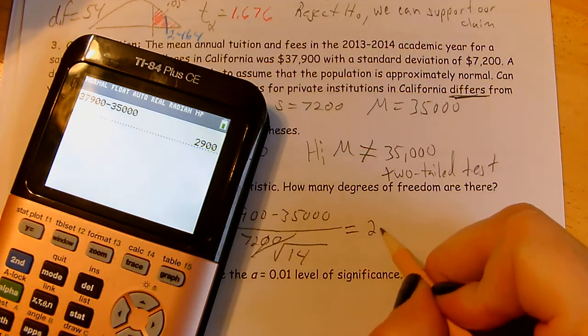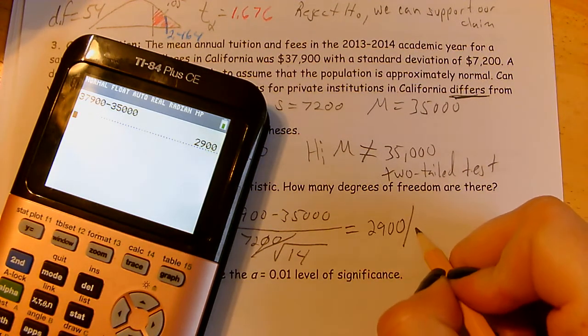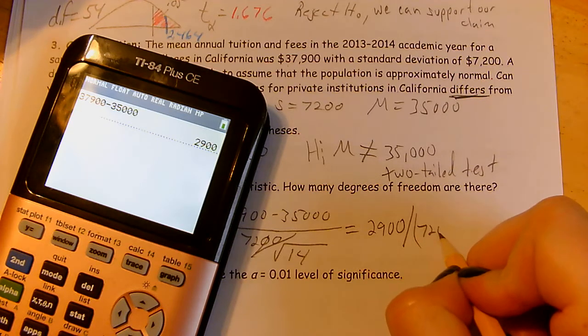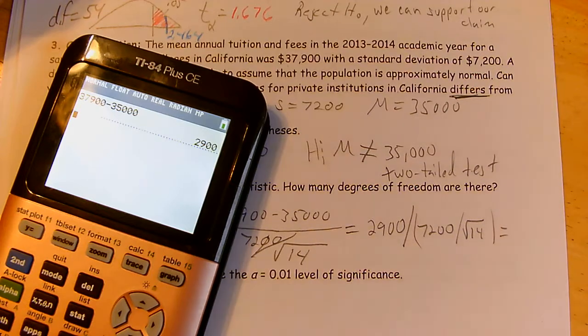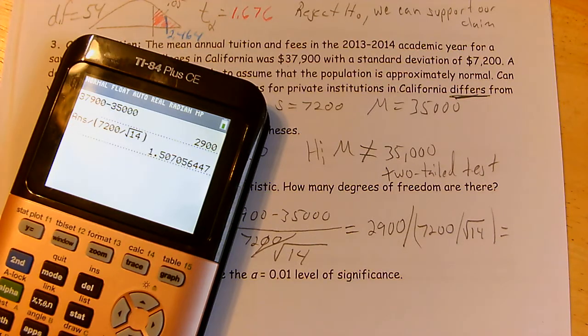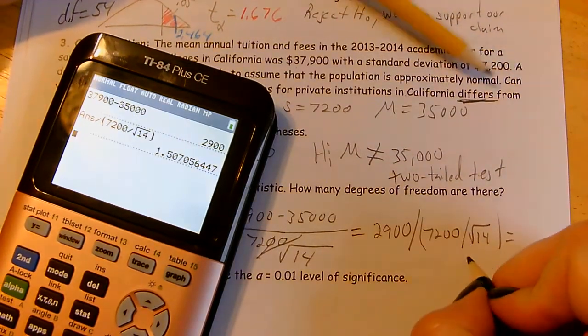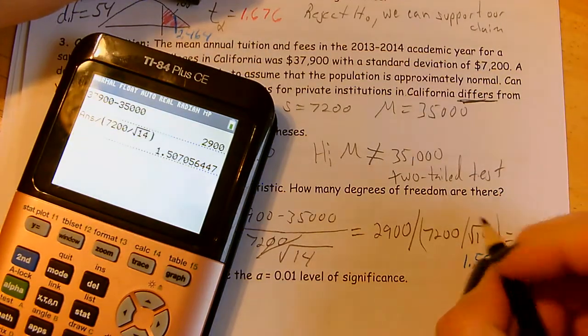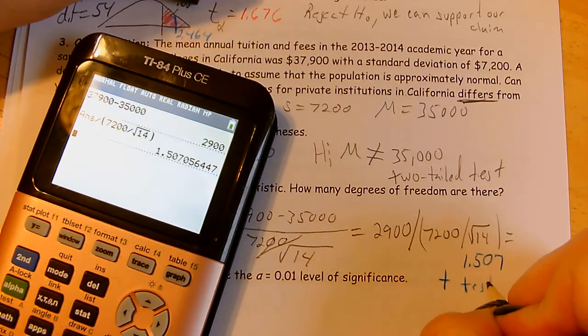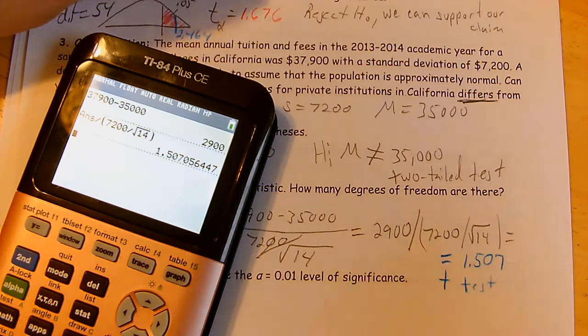Get my numerator, divided by parentheses 7,200. So let's go out to 3 decimal places for our t-test statistic.